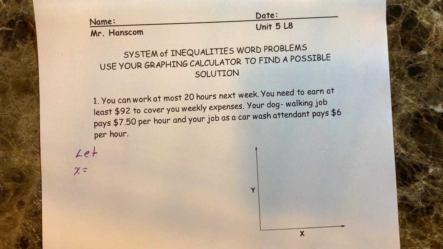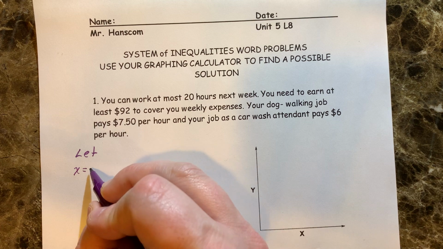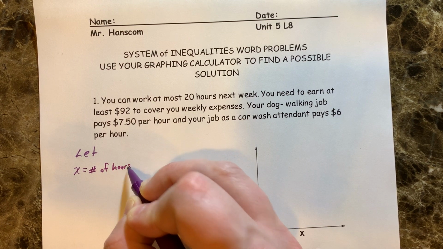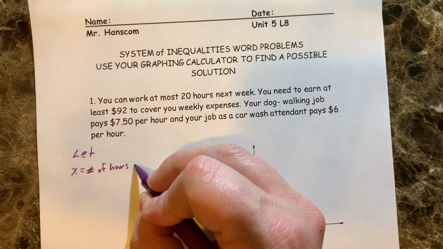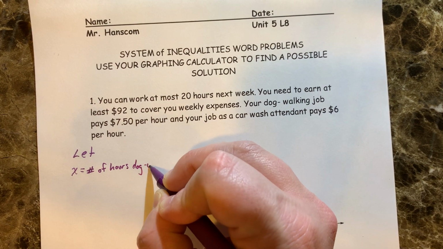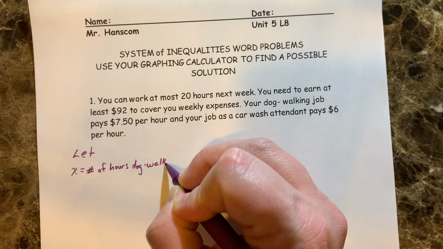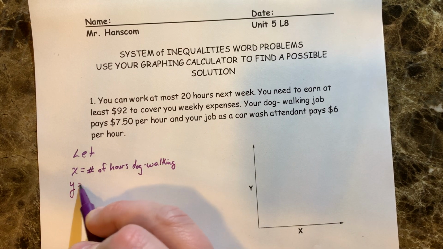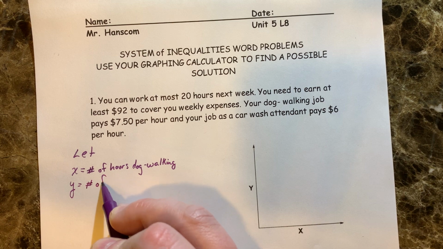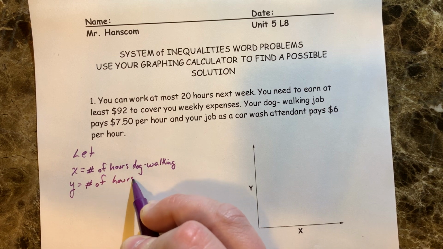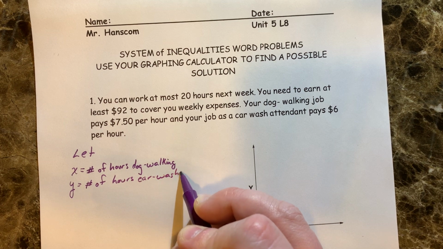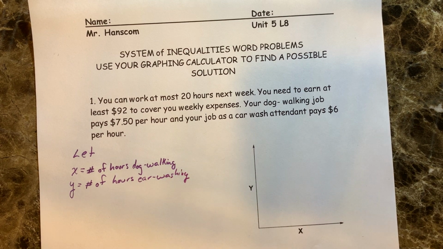Let x equal one of our unknowns, which is the number of hours that we work one of our jobs. Let's do dog walking for x. And then we'll take y, and we'll let that be the number of hours car washing. So those are just the number of hours.